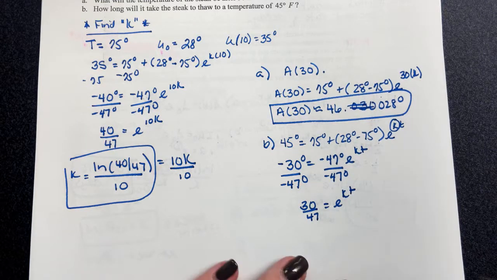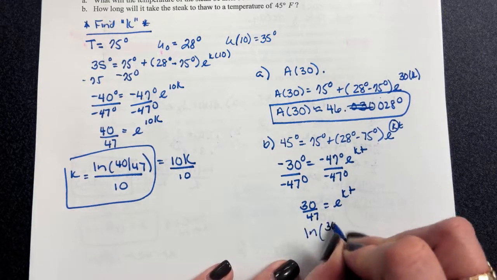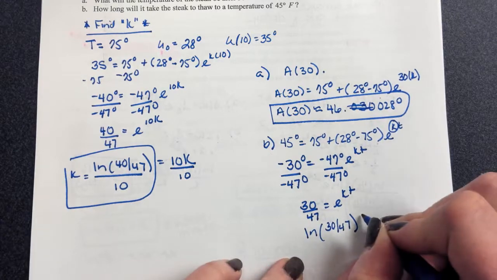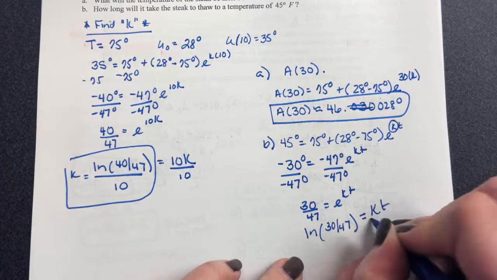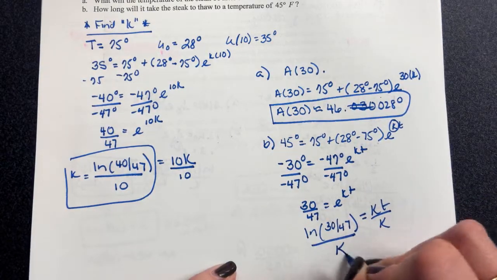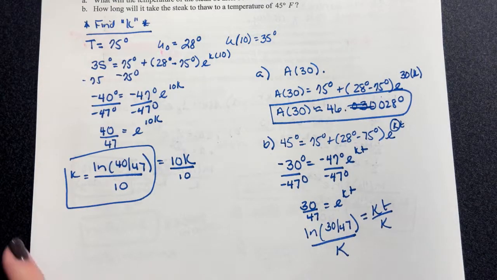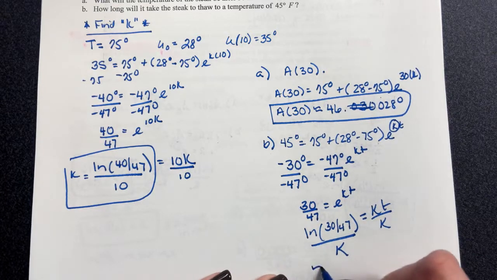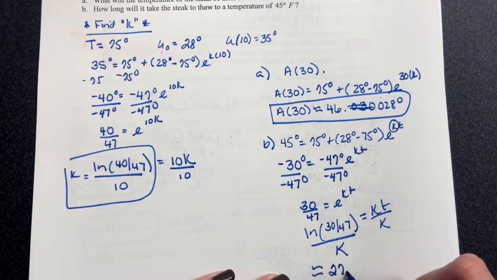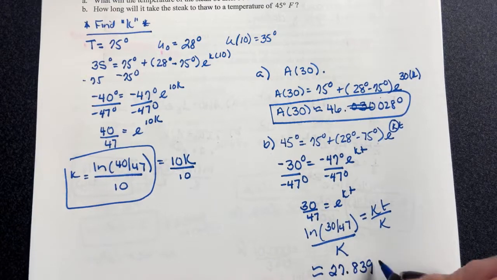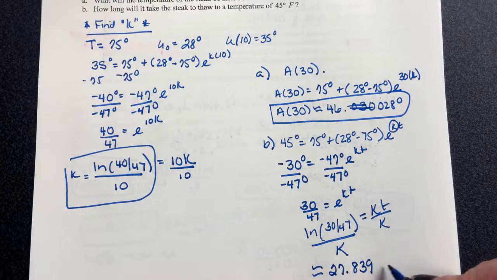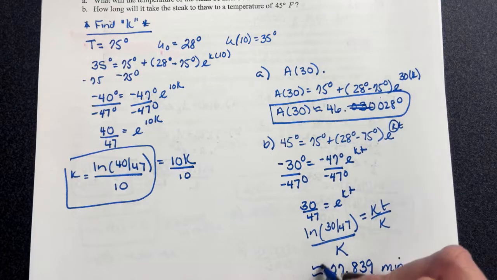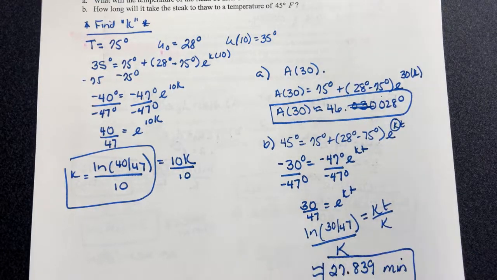I'm going to take the natural log, which leaves me with just KT, and then divide by K. So it's going to take me approximately 27.839, what's my units? Minutes. For the steak to reach a temperature of 45 degrees.